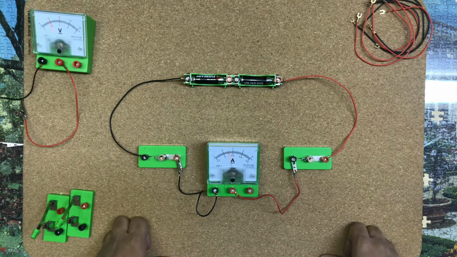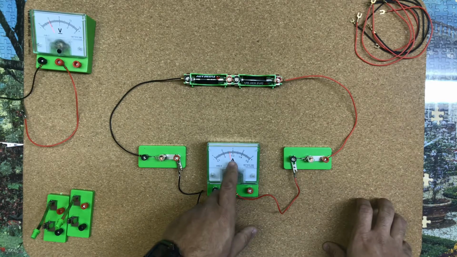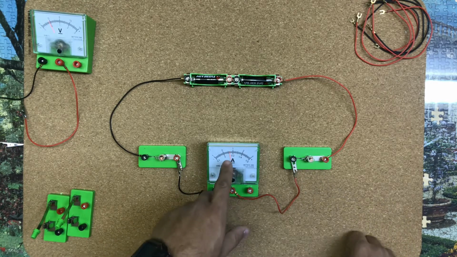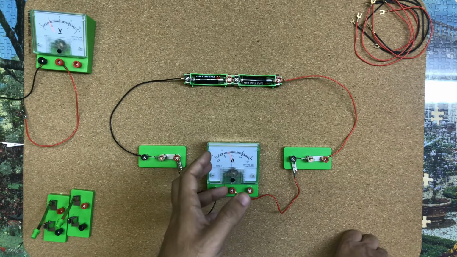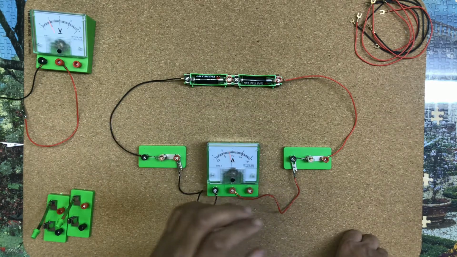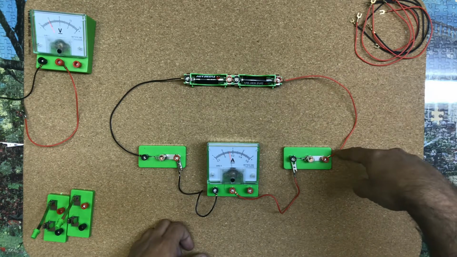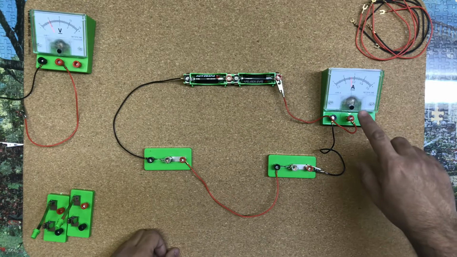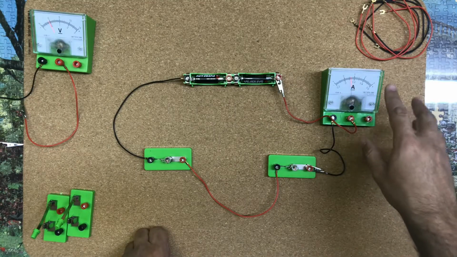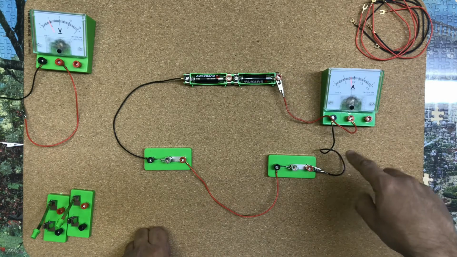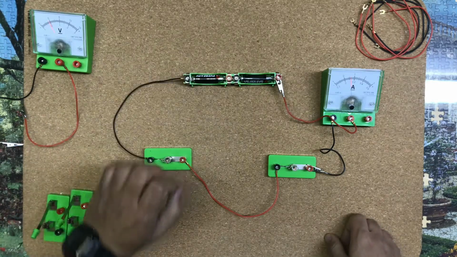Now let's redirect our attention to the current in a series connection. You can see here that the current between the two light bulbs is reading 0.12 amperes, but how does it compare with the rest of the circuit? For example, let's measure the current across this wire or this section of the circuit. You can see that the ammeter still reads 0.12 ampere. This means that the current through this section is equal to the current through that section, and it will also be equal to the current in this section.